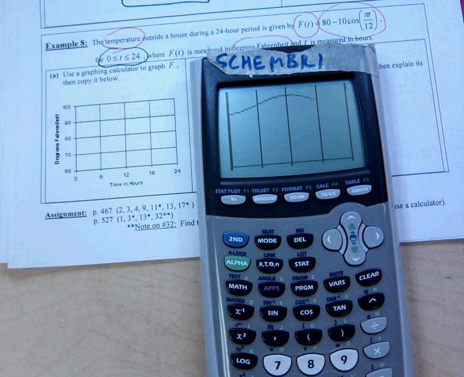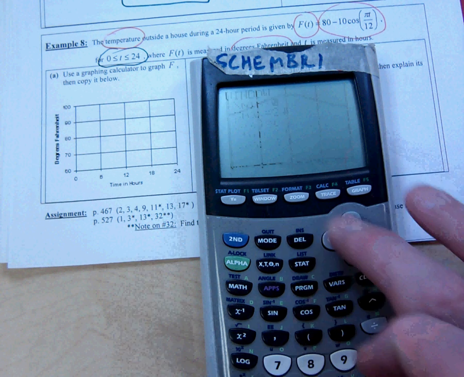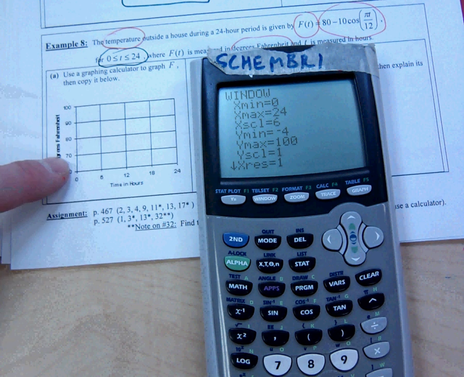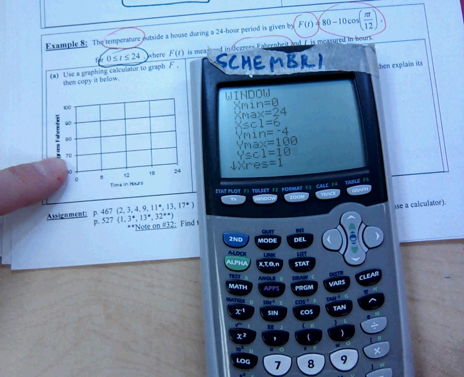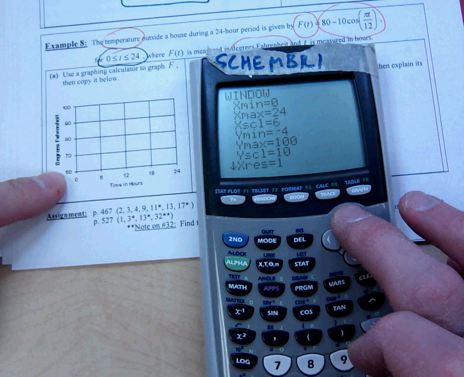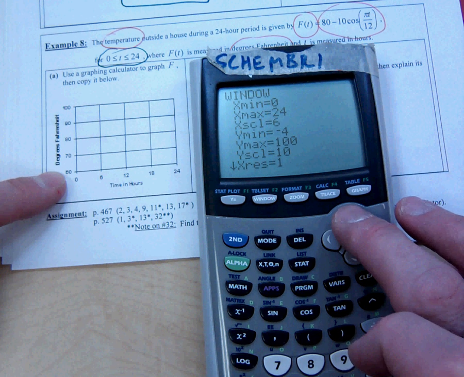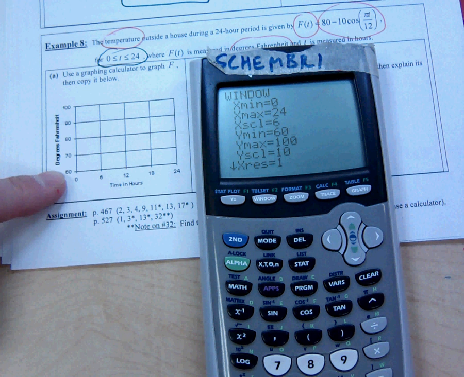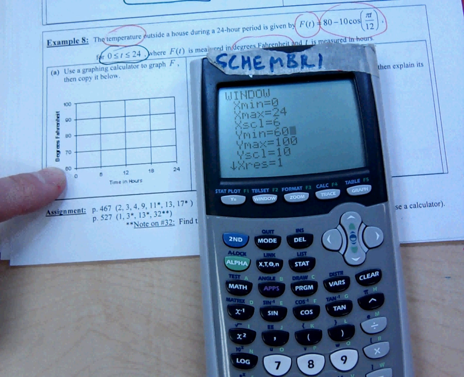And by the way, I can also choose a scale on the y's. Can I? So let's go back to window. What do I want my y scale to be? 10s? Yes? And by the way, they didn't start at 0 and go up to 100. They started at 60. So everybody see how I'm changing this to match the scale? Everybody see what I'm doing?